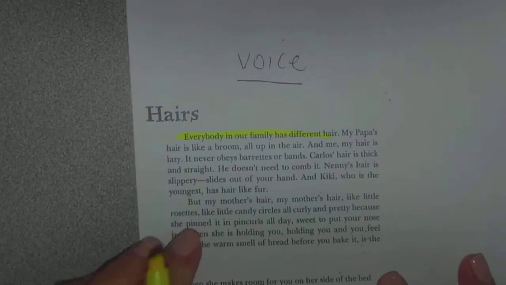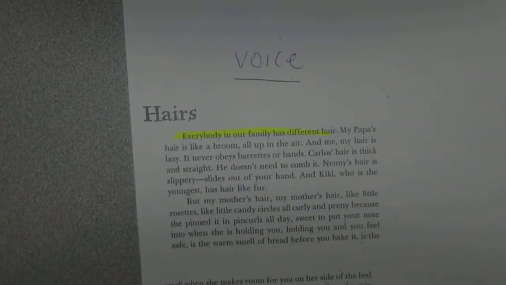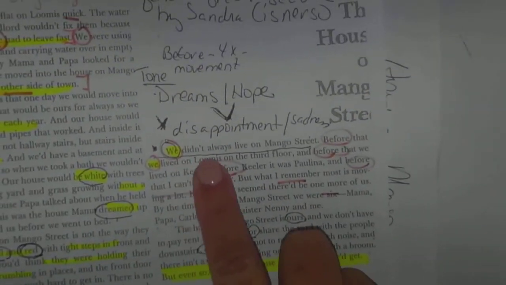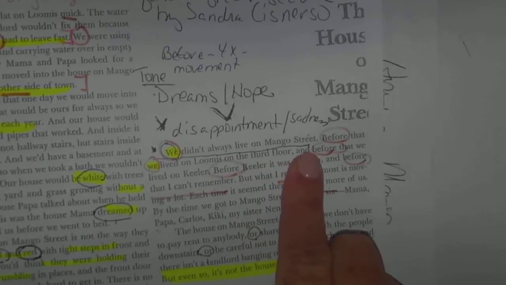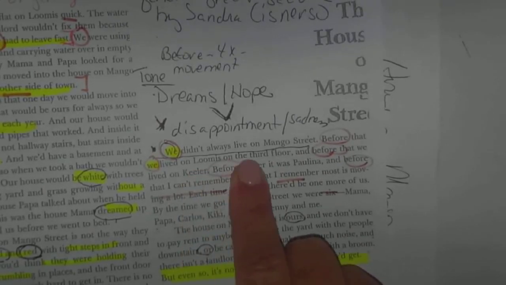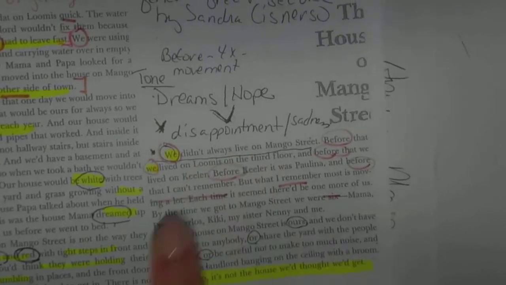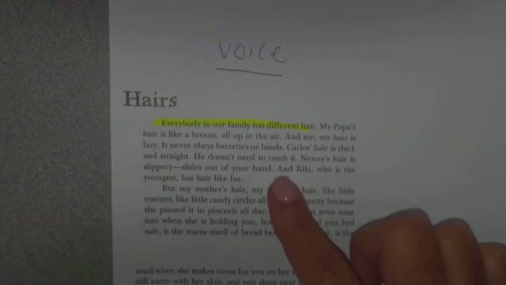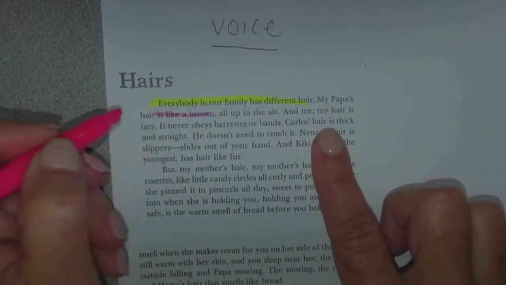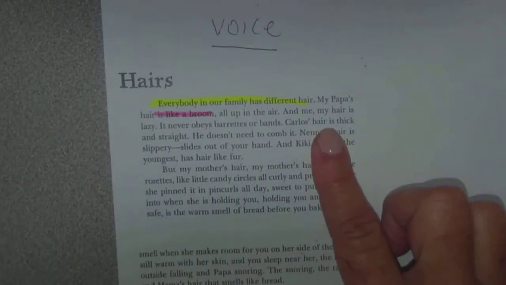If you noticed on this, as well as The House on Mango Street, look at that opening statement. And then look at this opening statement. We didn't always live on Mango Street. She has a certain syntactical style in that most of her essays and short stories begin with a simple sentence, okay? So each person has a different hair. My father's hair is like a broom, all up in the air.